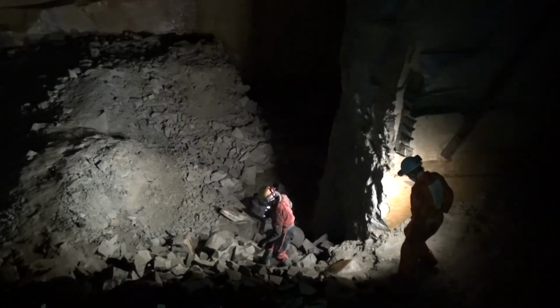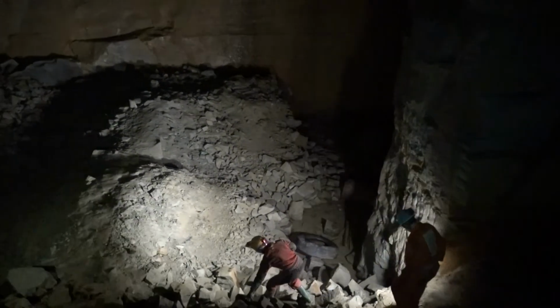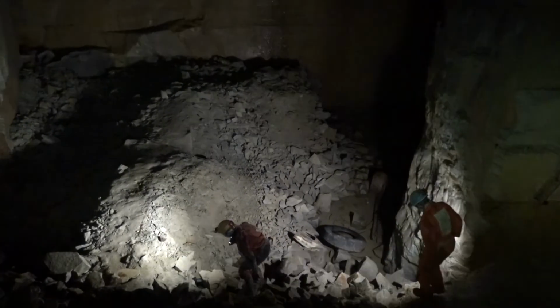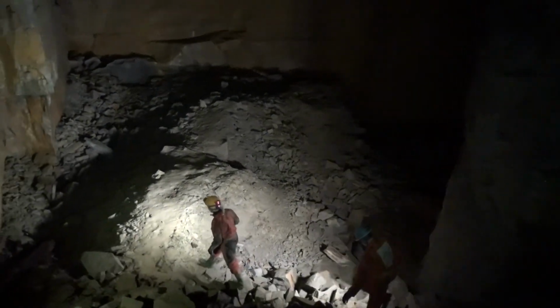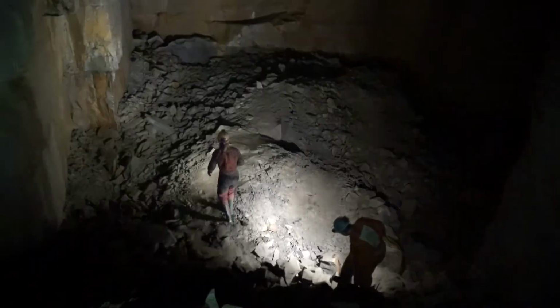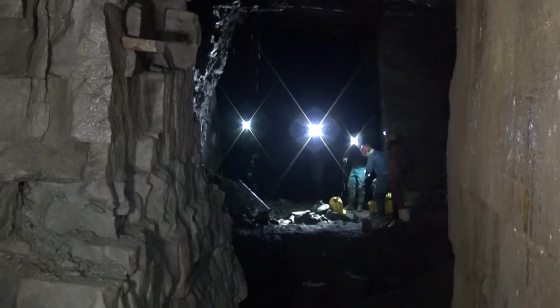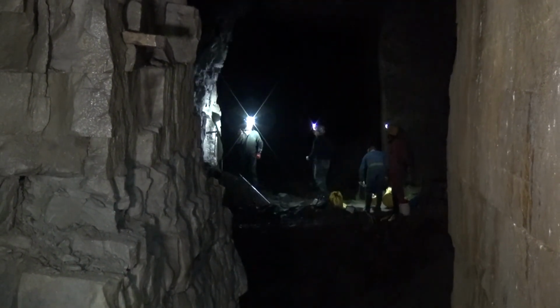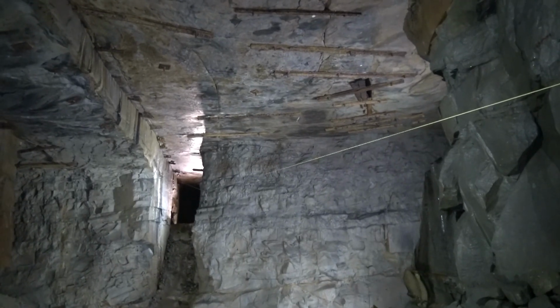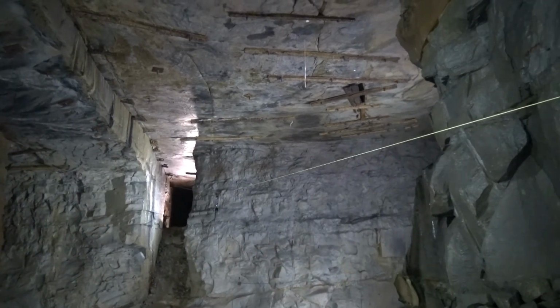Note the shadows changing as they move around the corner. What causes the four points of light around their headlamps? Now here I think we had all the floodlights pointing in the same direction.